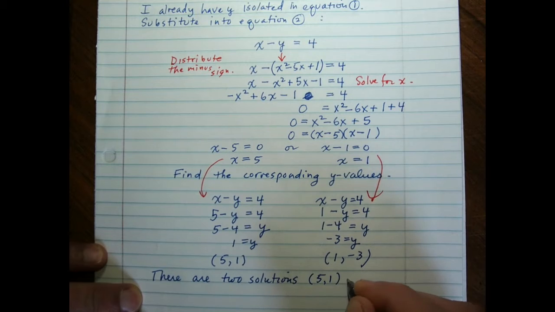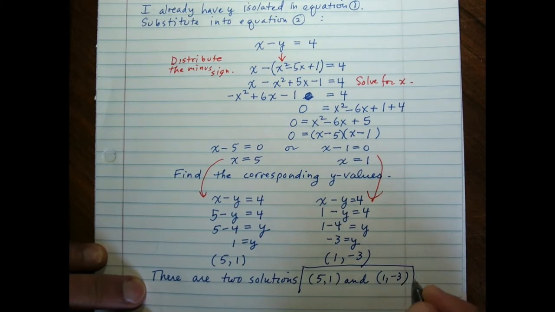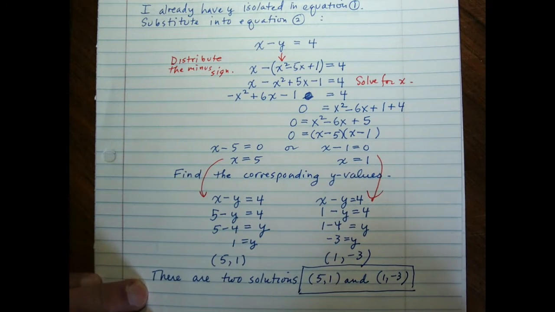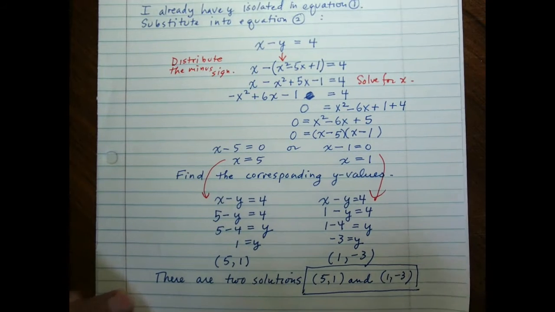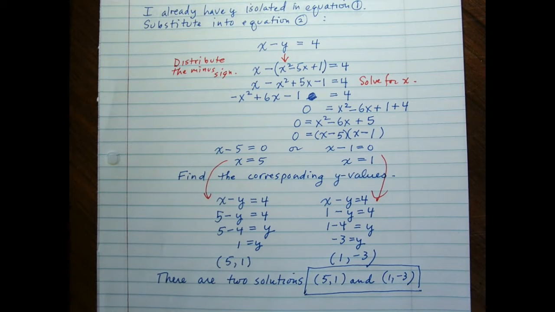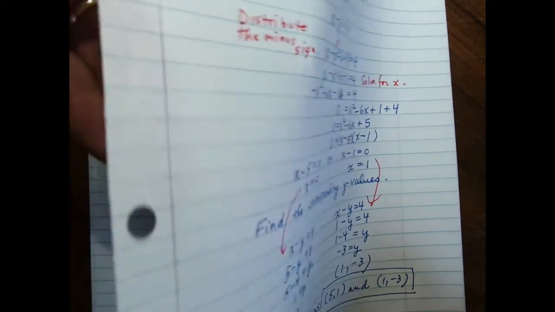(5, 1) and (1, -3). So there's our answer to the problem. Now we're done with the math, but we're going to talk about this a little bit more. I want to do a couple things.